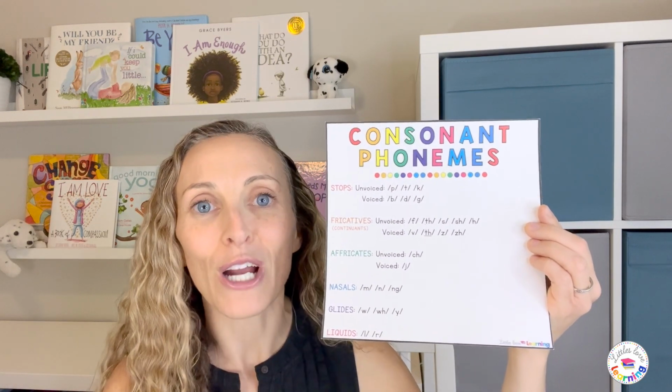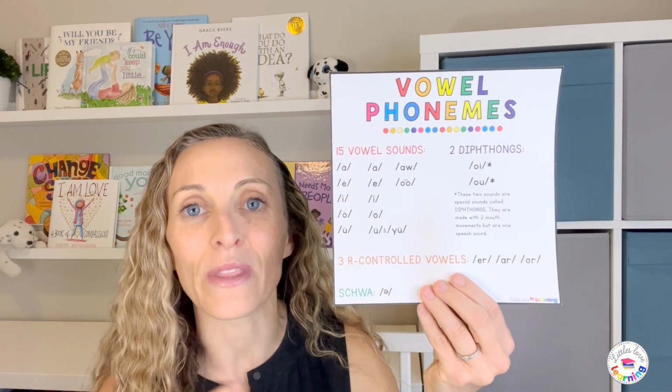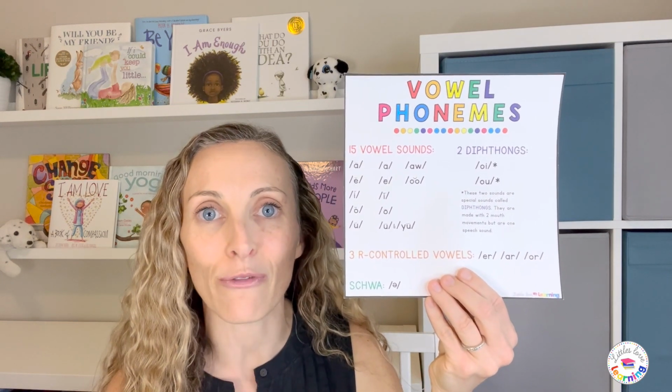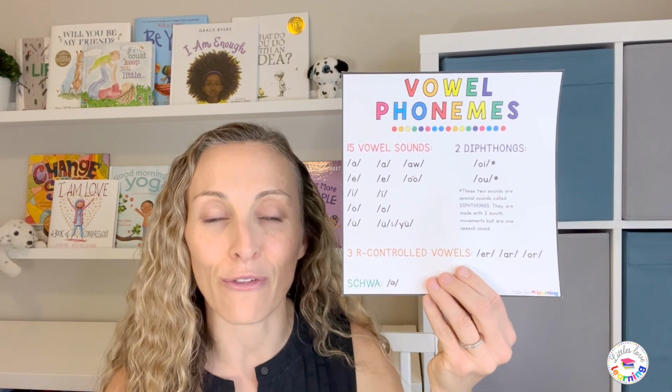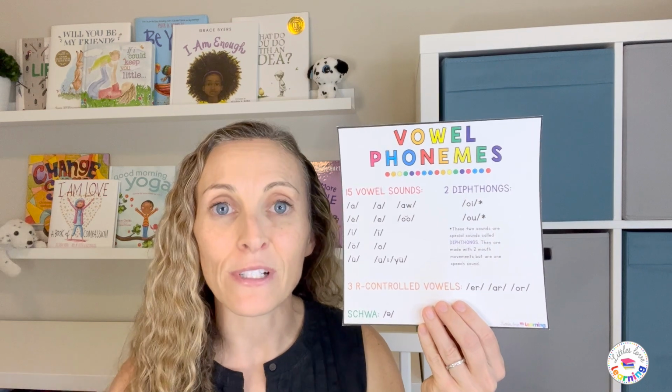So these are all of our consonant sounds, our consonant phonemes. And we also have our vowel sounds, our vowel phonemes. And these are usually the ones that are the trickiest because there's so many different ways to spell all of the different vowel sounds. So I want you to be very clear with your child about the differences between letters and sounds.